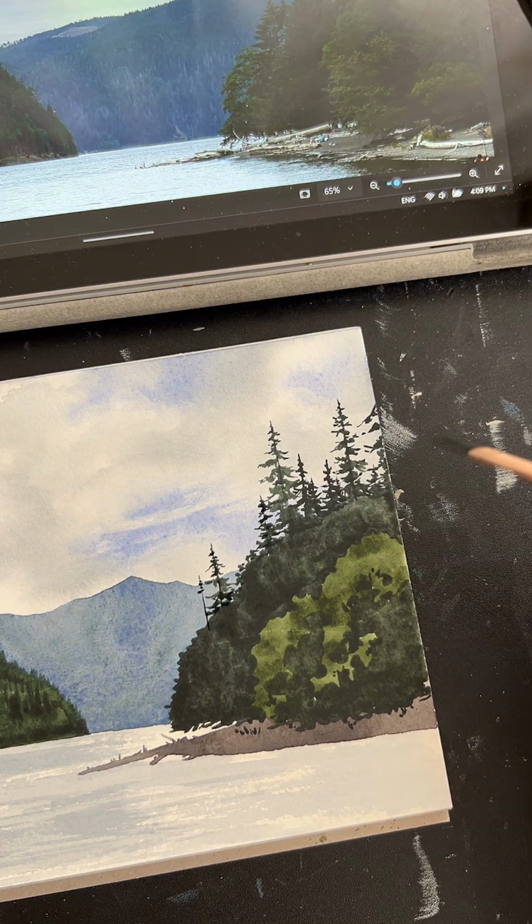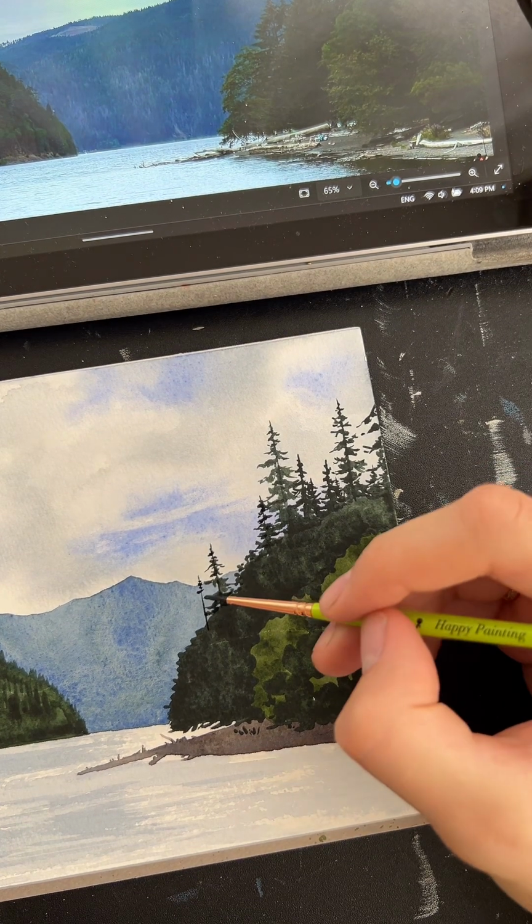I really like how the water turned out this week. Thank you. It's not quite done yet, but it is almost there.